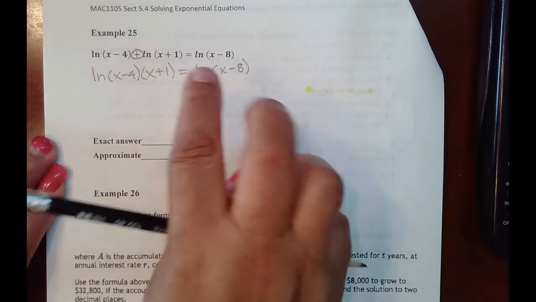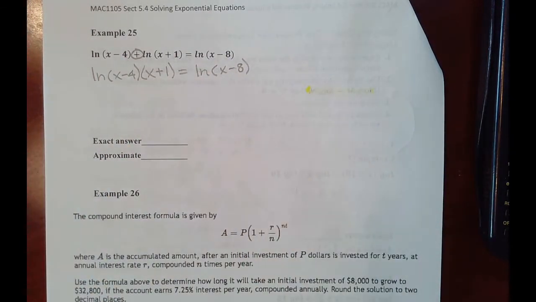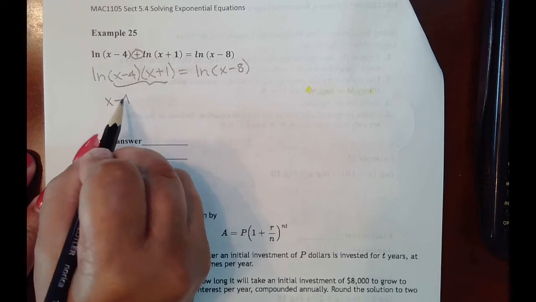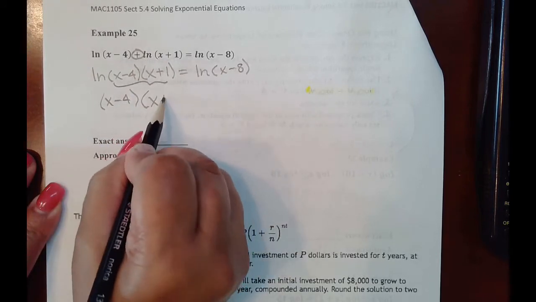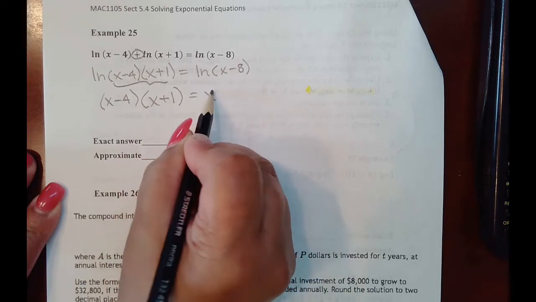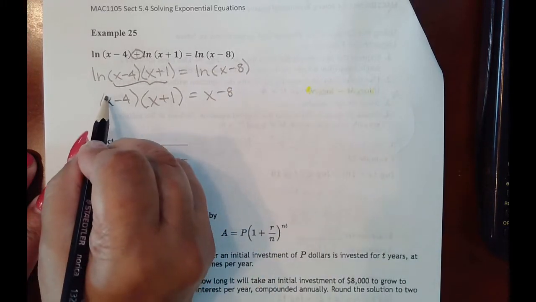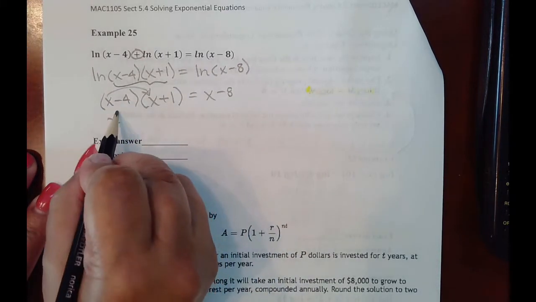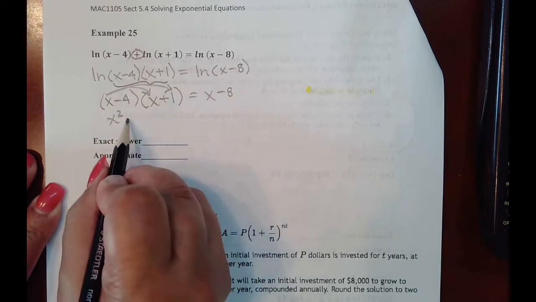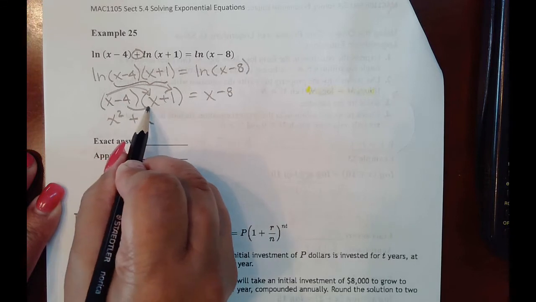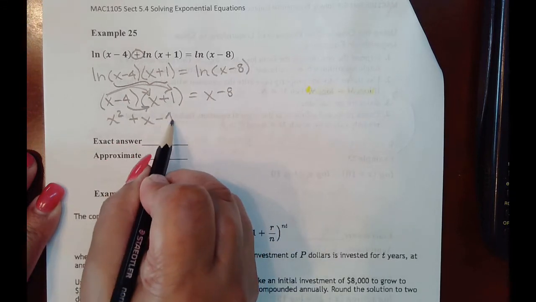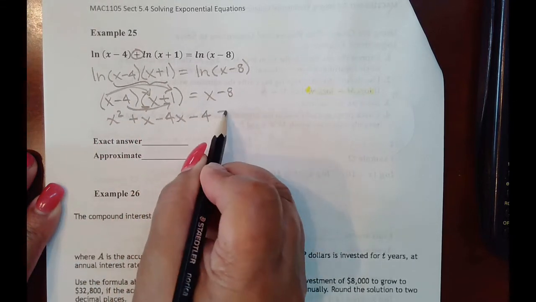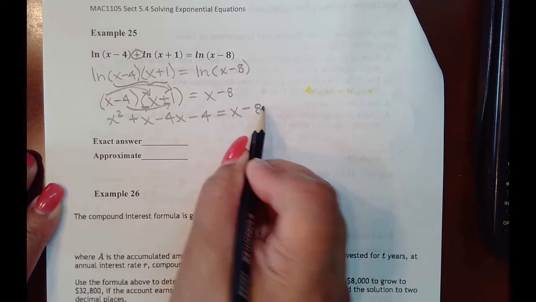Okay, once we have a single log here, same base, you can drop the logs and just use the arguments for the remainder of the problem. So it's x minus 4 times x plus 1, and then over here it's x minus 8. Okay, so here, if we FOIL to get rid of all these parentheses, it would be x squared, then 1x. Doing these inner products, that inner product right there would be another negative 4x, and then this last term times this last term would be negative 4. On the right side, we just have the x minus 8.